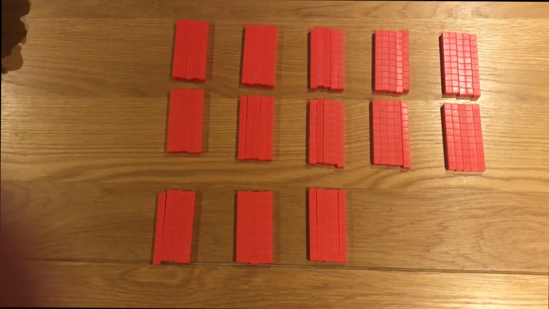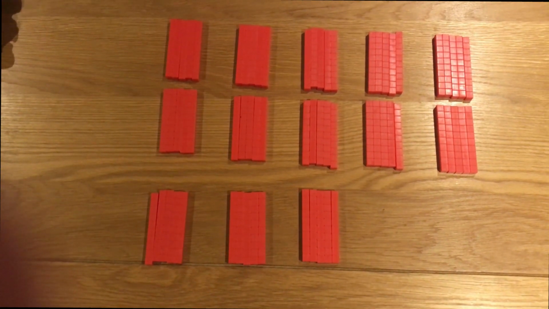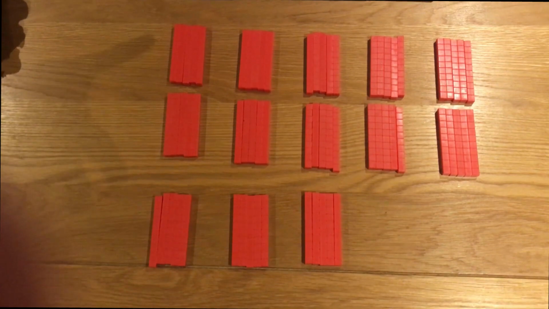Now, obviously I can see the answer by looking at this. If I want to put them together, I could. But just leave it at the moment as 50 multiplied by 13. We don't know the answer yet, but that's what we can see.